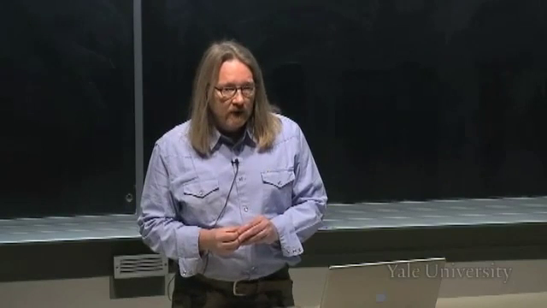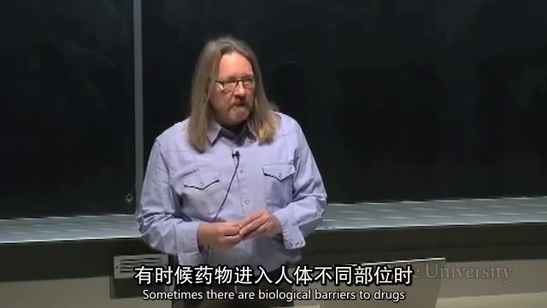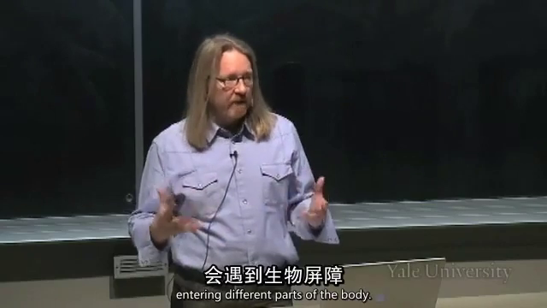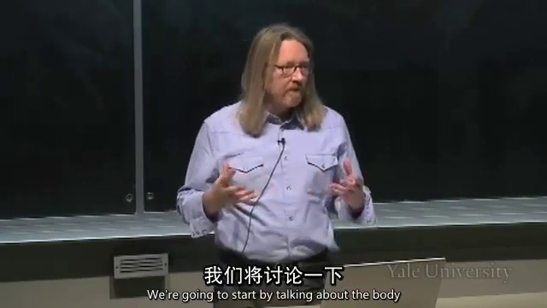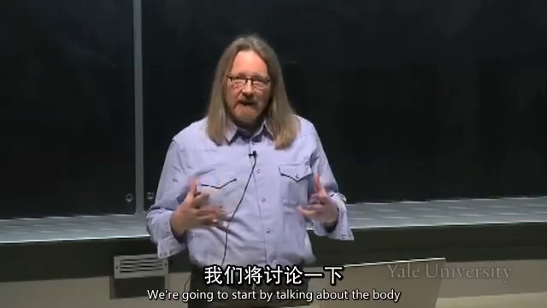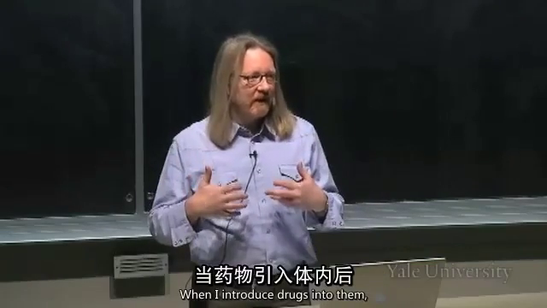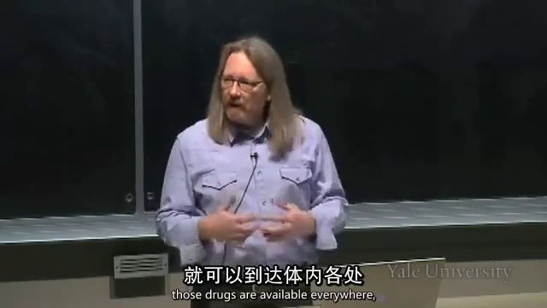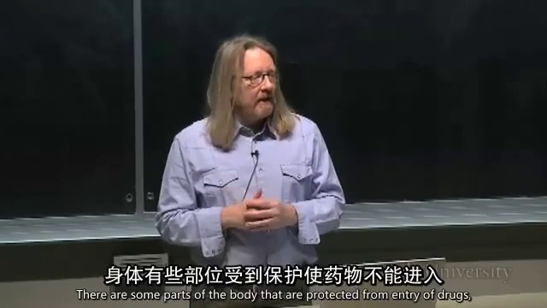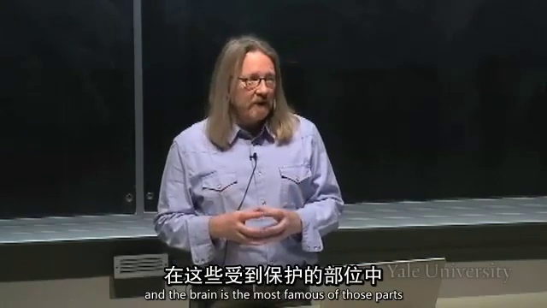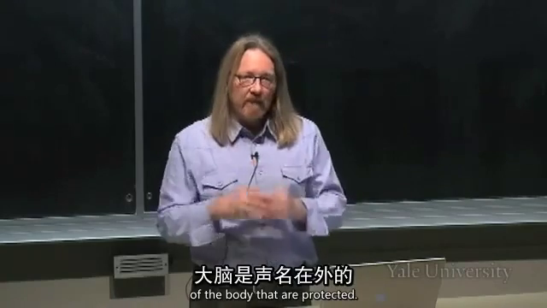Yeah. Drugs that need to be administered to the brain across the blood-brain barrier. Sometimes there are biological barriers to drugs entering different parts of the body. Now we're going to start by talking about the body as sort of a single unit or compartment. And when I introduce drugs into them, those drugs are available everywhere. But that's not true. And there are some parts of the body that are protected from entry of drugs. And the brain is the most famous of those parts of the body that are protected.